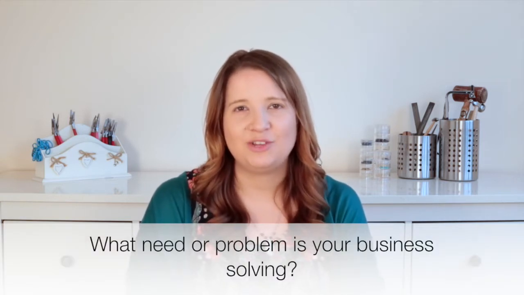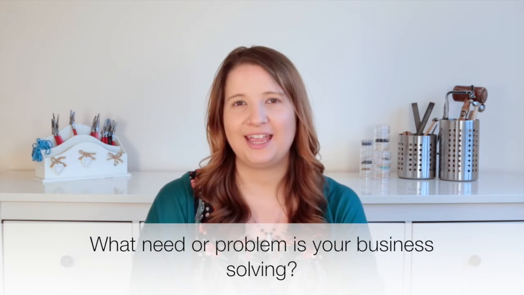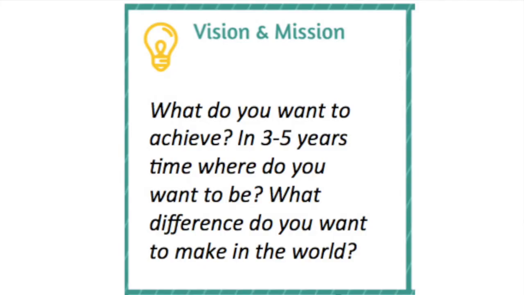But overall, it's what do you want to achieve in your business? What is your vision and your goals for setting it up? And what do you want to do to make a difference in the world? So most people start a business because they see a need or something in the world that they want to change that's not quite right. It might be that you've looked for a specific type of jewellery for ages and you've never been able to find it. And out of that frustration, you've really wanted to be able to create that for yourself and others like you. So what is it that you want to do?